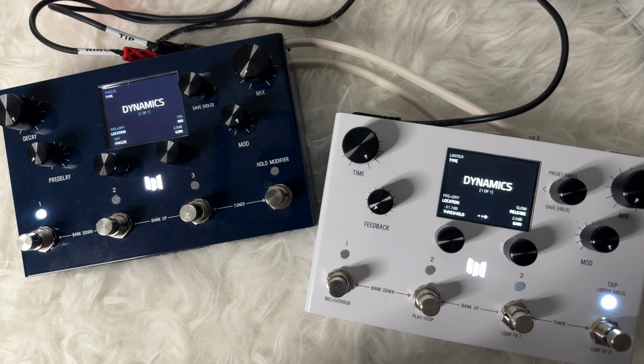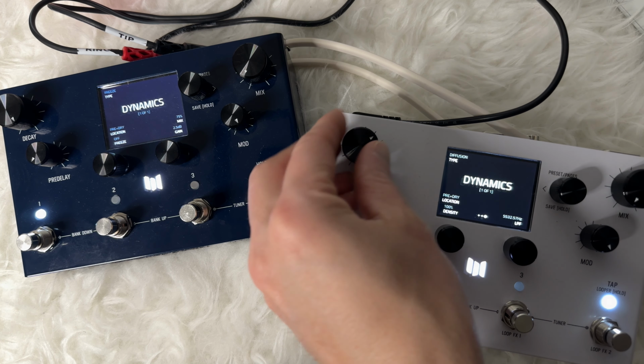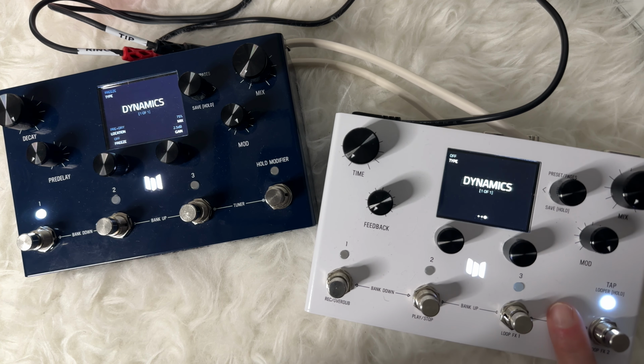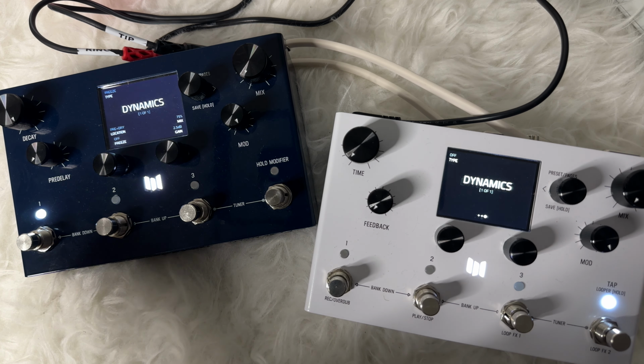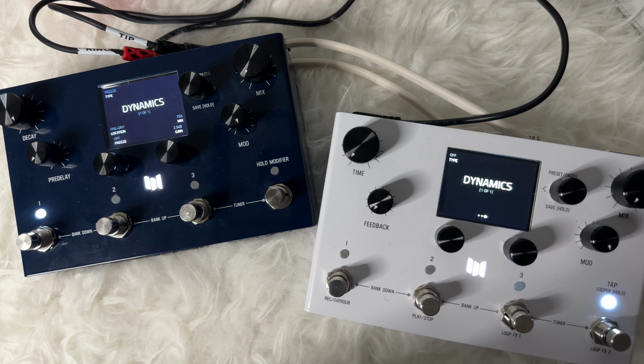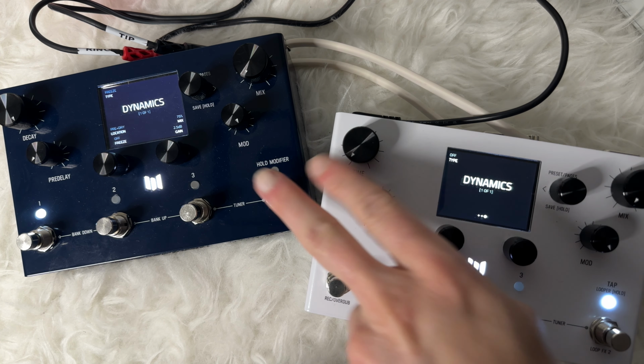So on the dynamics, let's see. Limiter, diffusion, swell, and compressor. That's all that's available on the Dynamics module for the LVX. But the MercuryX has freeze, which comes in handy when you want to do an infinite freeze on the reverb via the hold modifier.